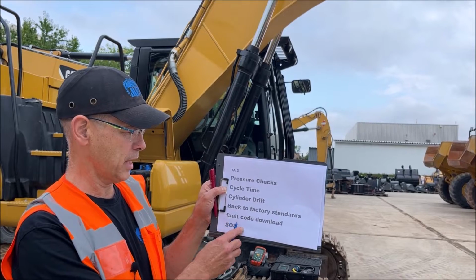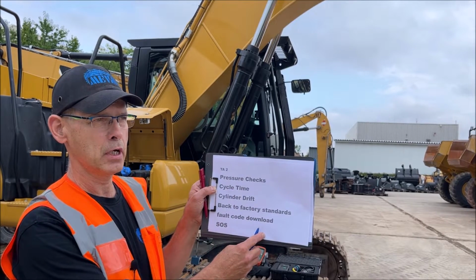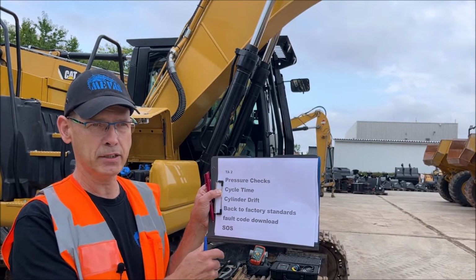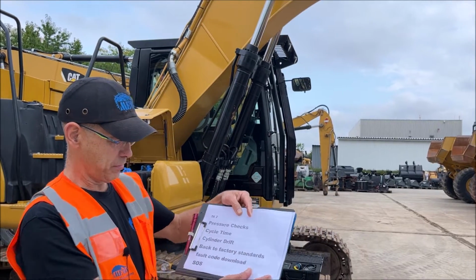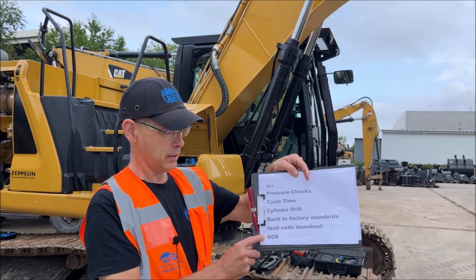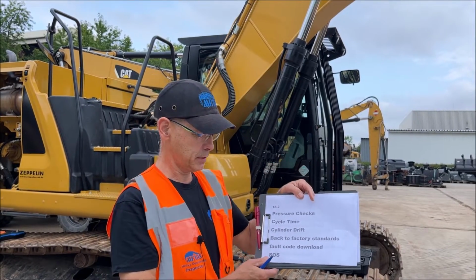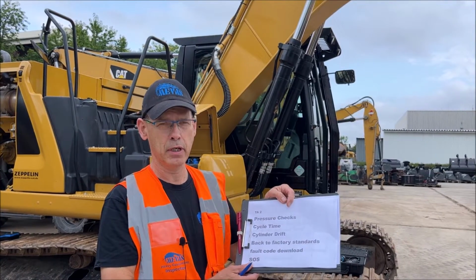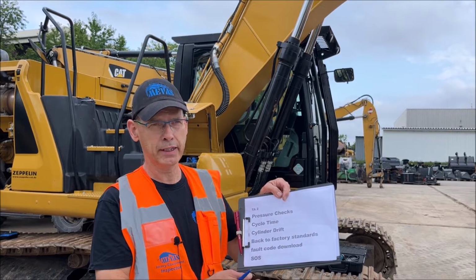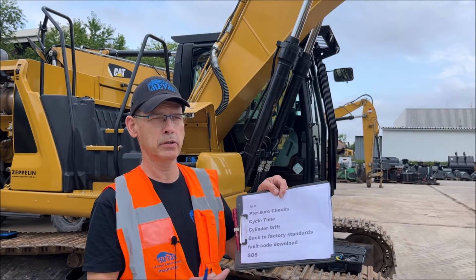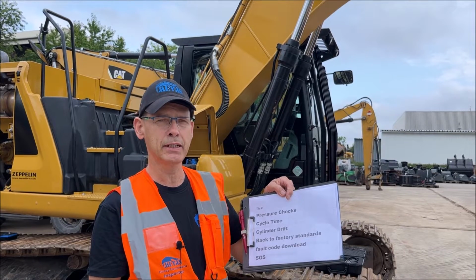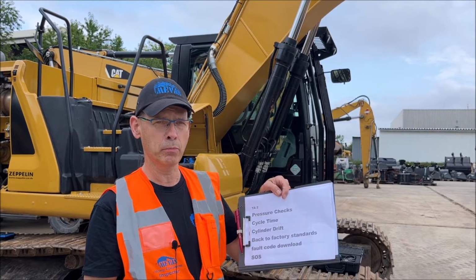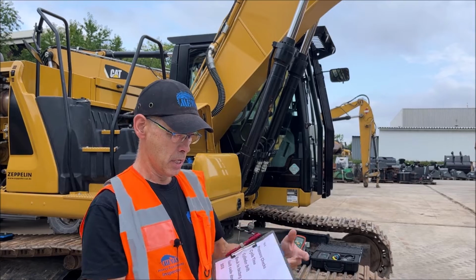He would make a fault code download. It is also called PSR, Product Status Report. And then we have SOS, which means oil sampling services. The inspector can take oil samplings to check the condition of the oils and to get an idea about internal wear on machine components.